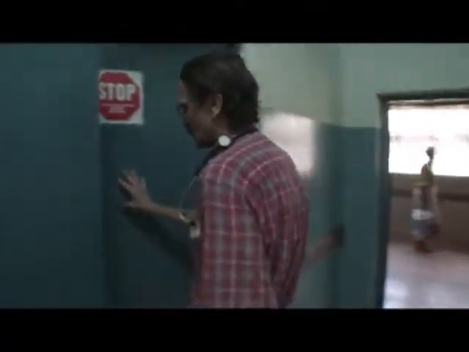And then we have one final room. This is our staff ward. It's sort of semi-private, and so we put staff patients here if they need admission. That's a brief tour of the wards. If you come and see us, you'll learn a lot more about them.